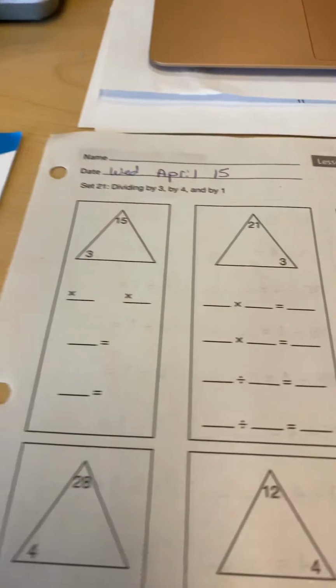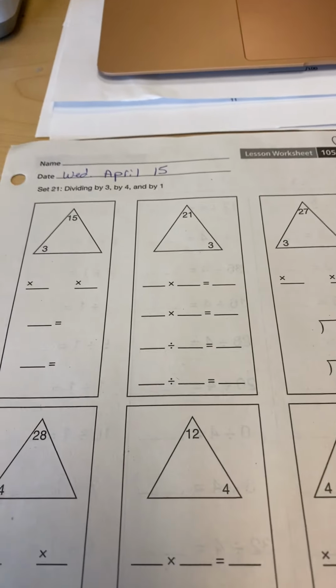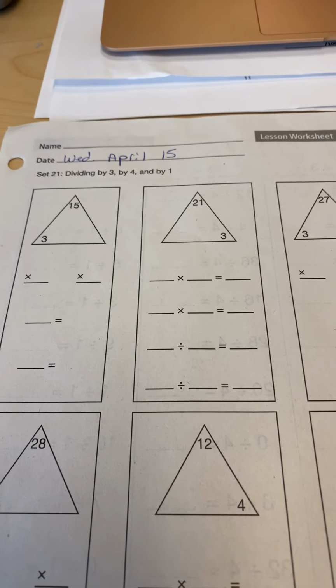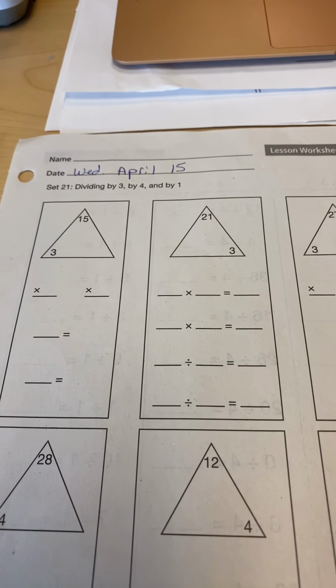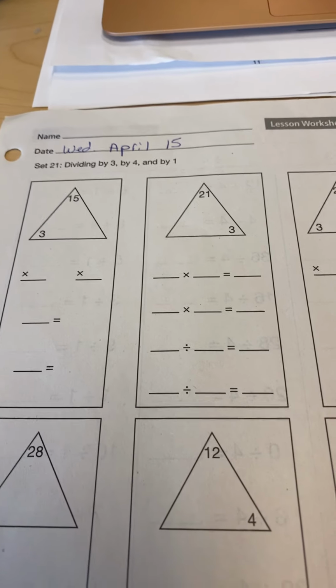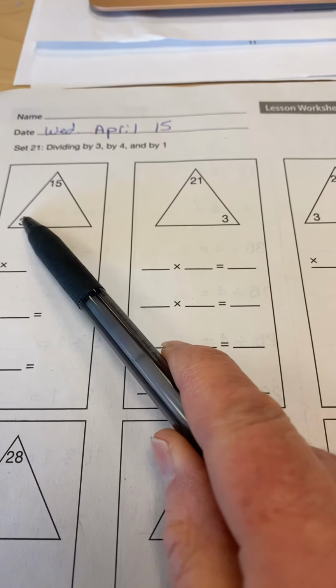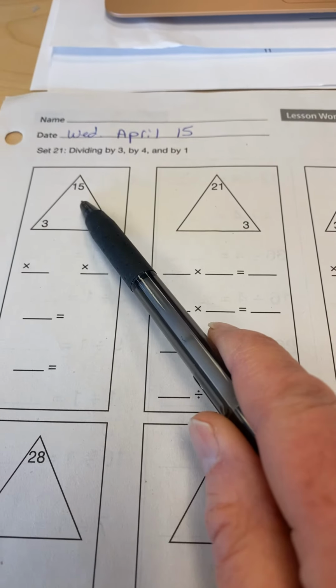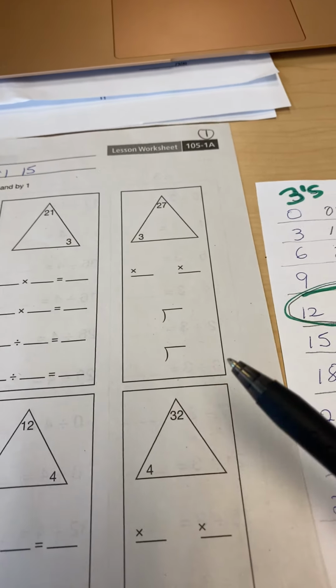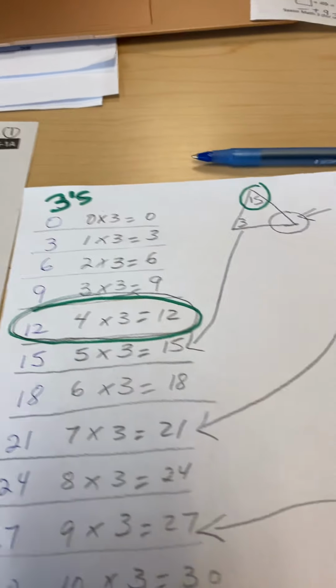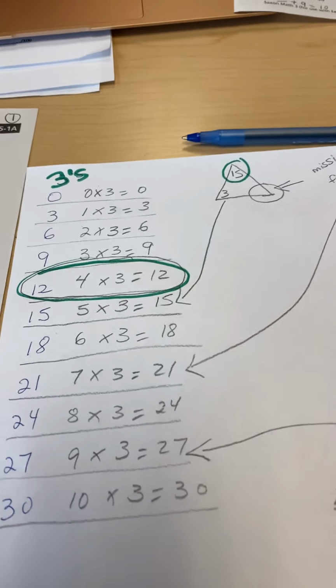So I have our first worksheet, and these are the triangles where we remind ourselves about the fact families. So 3 times something equals 15. I made this paper here to remind the students about our multiplication by 3's.